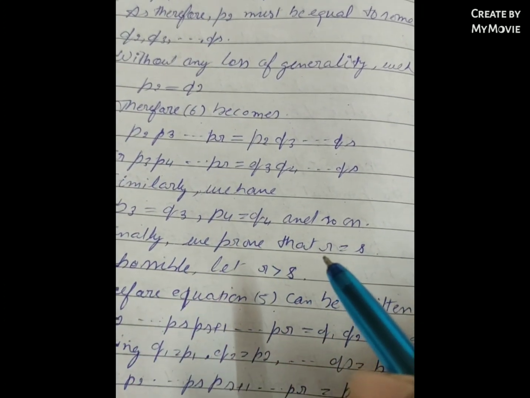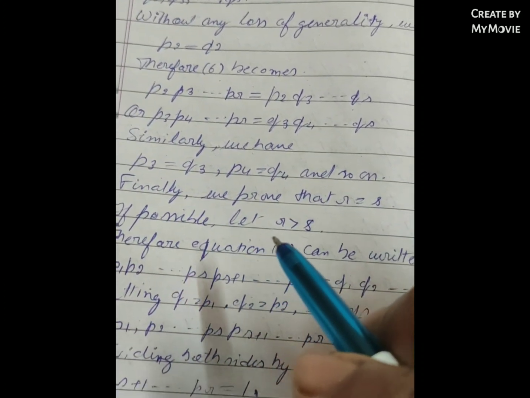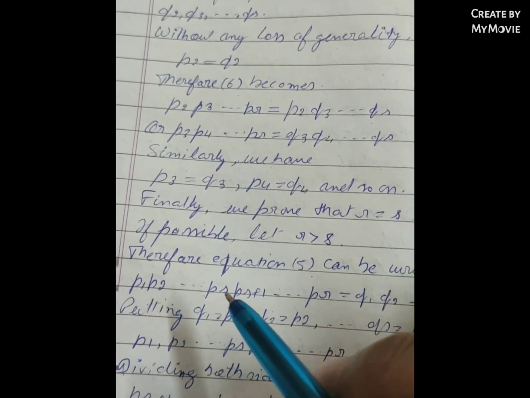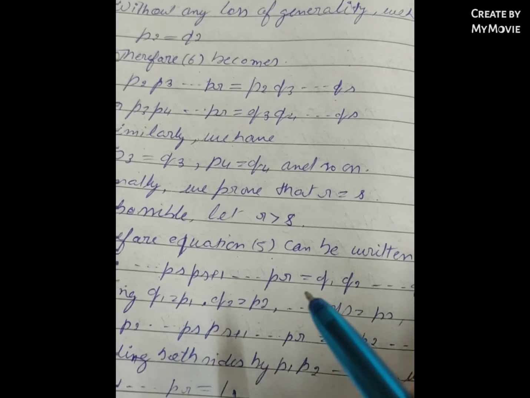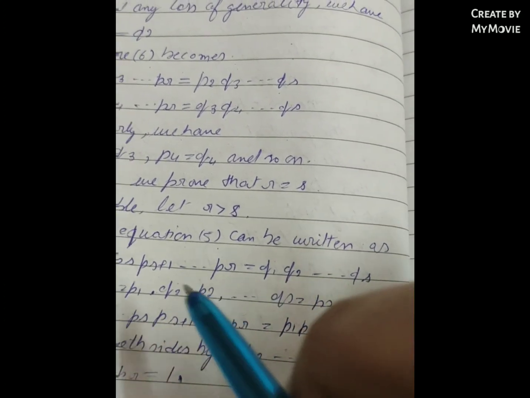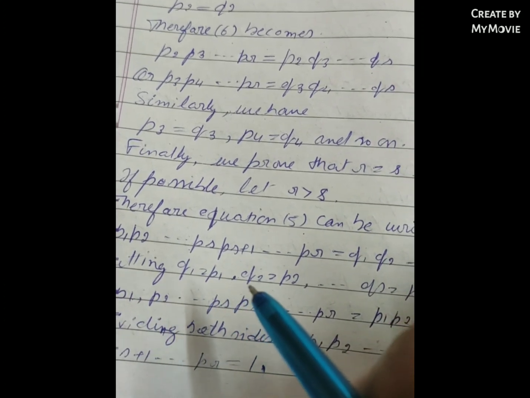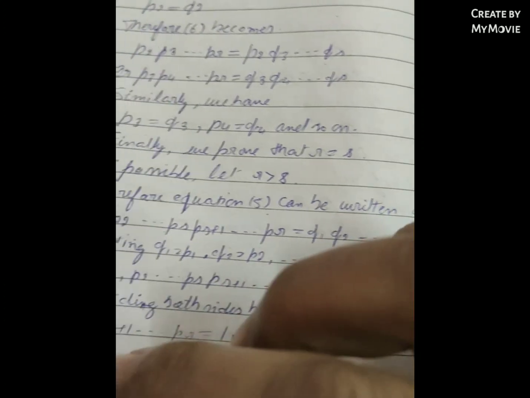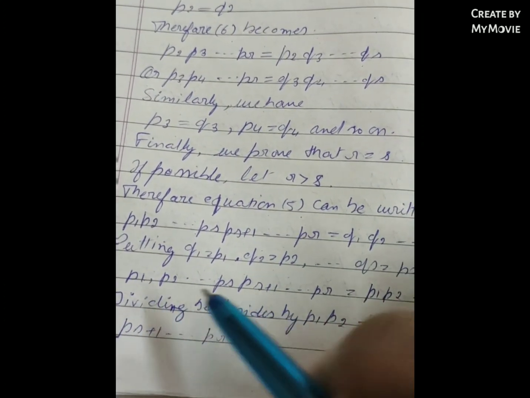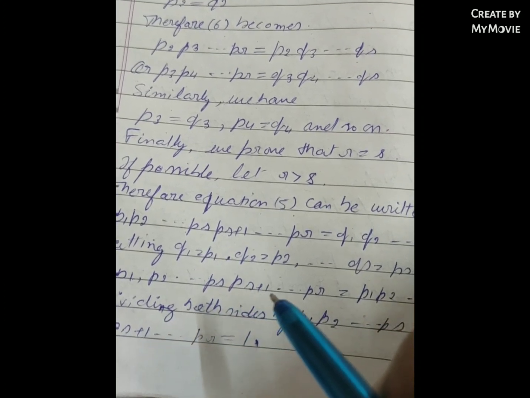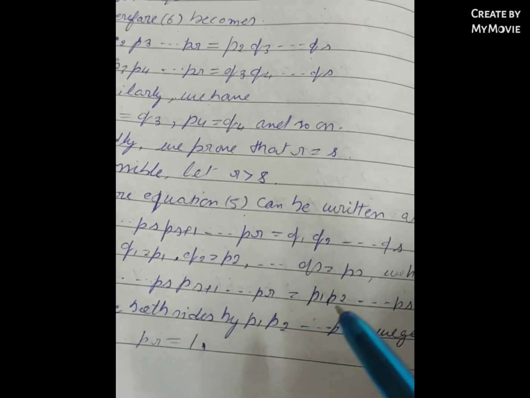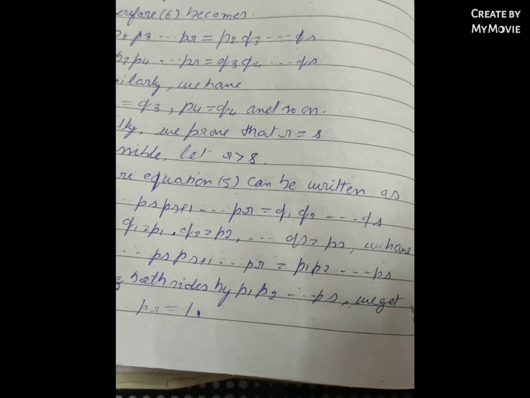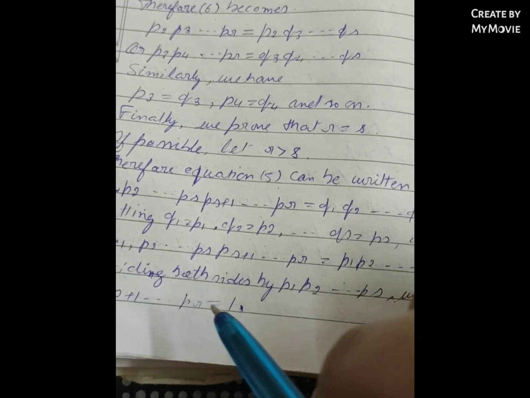Finally we have to prove that r is equal to s. If possible, let r be greater than s. Therefore equation 5 can be written as p1 p2 ... ps p(s+1) ... pr is equal to q1 q2 ... qs. Putting the value of q1 equal to p1, q2 equal to p2, and qs equal to ps, we have p1 p2 ... ps p(s+1) ... pr is equal to p1 p2 ... ps. Dividing both sides by p1 p2 ... ps, we get p(s+1) ... pr is equal to 1.